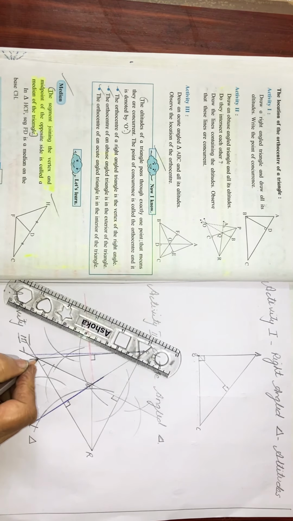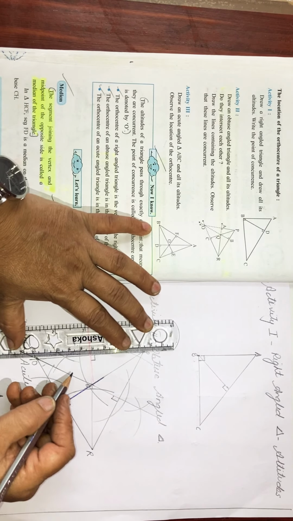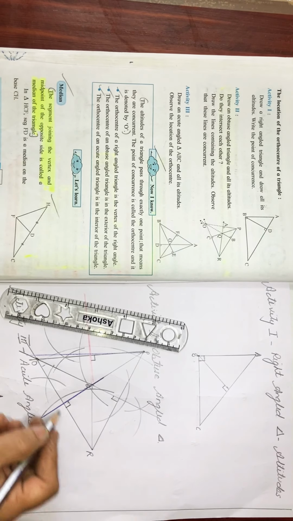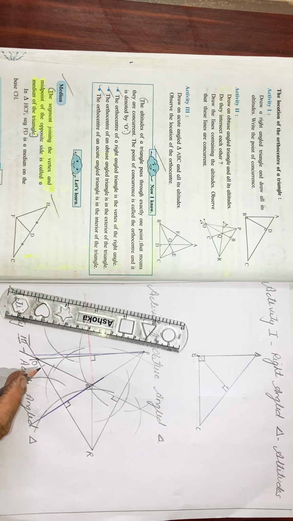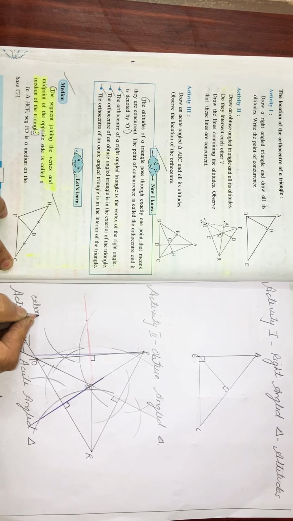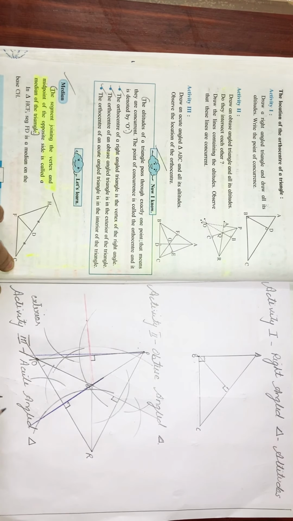Now you can see that all 3 of them meet here. And this is the orthocenter. See, all of them meet here. So this is the orthocenter. We have to extend these lines. So in case of an obtuse angle triangle, the orthocenter lies in the exterior. So here the orthocenter is lying on the exterior. In case of a right angle, it is on the vertex of the triangle.